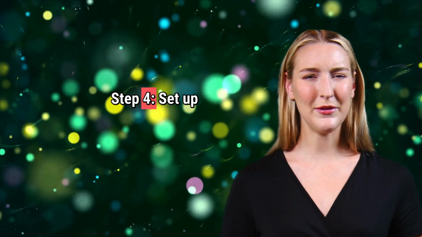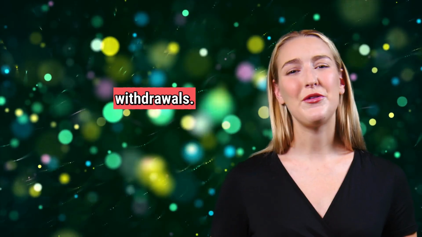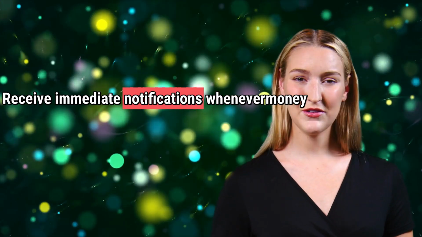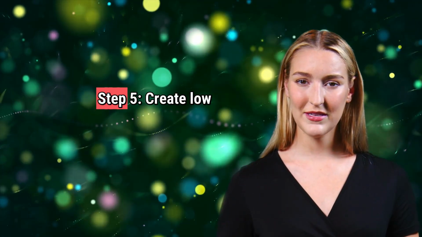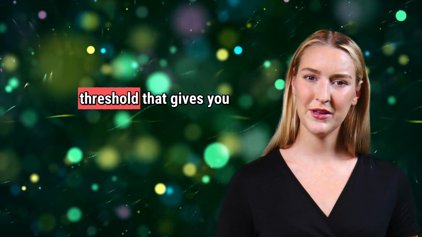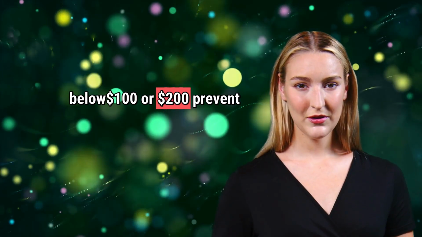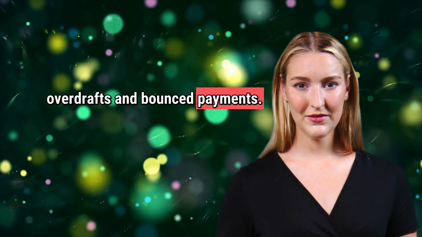Step 4. Set up transaction alerts for all debit card purchases and withdrawals. Receive immediate notifications whenever money leaves your account to catch fraud quickly. Step 5. Create low balance alerts at a threshold that gives you time to add funds. Notifications when balance drops below $100 or $200 prevent overdrafts and bounced payments.